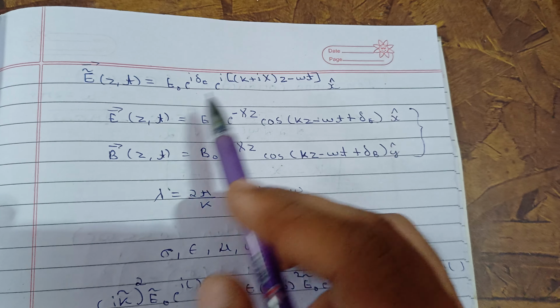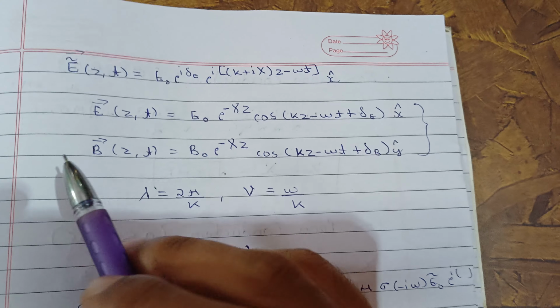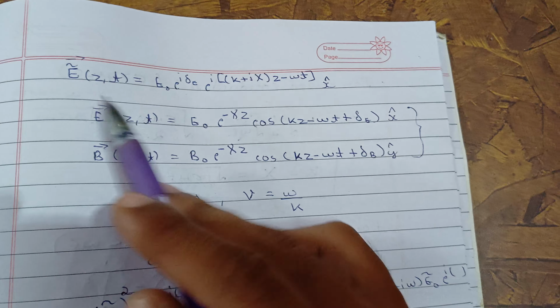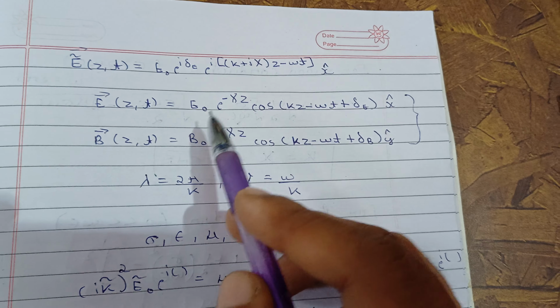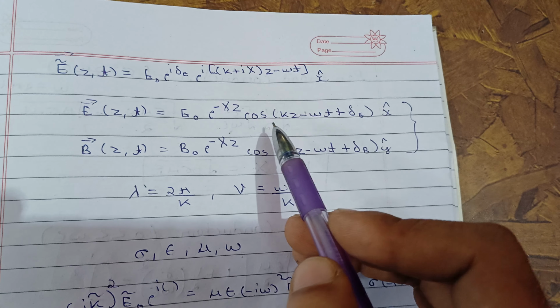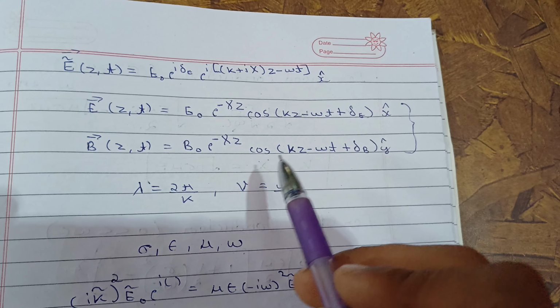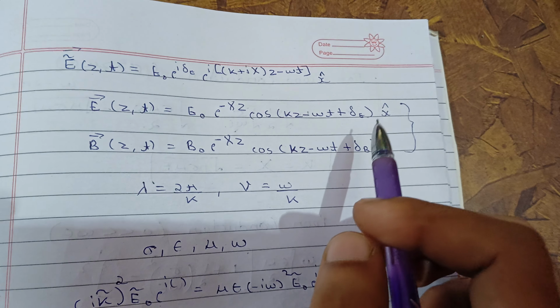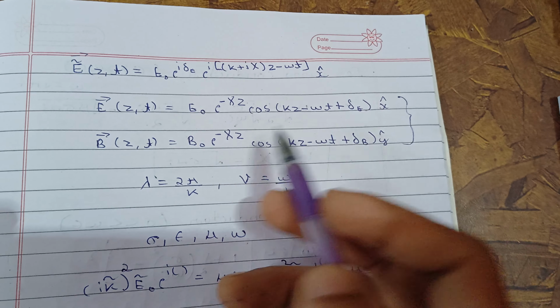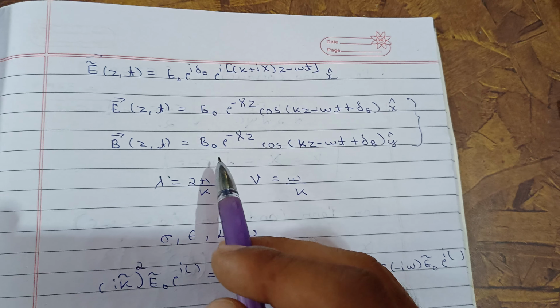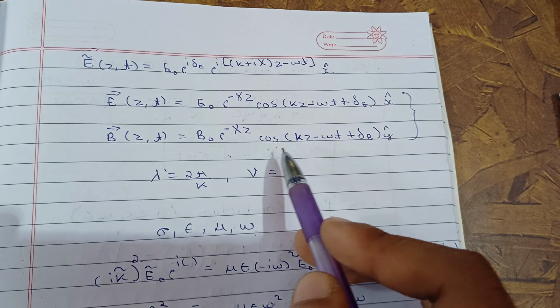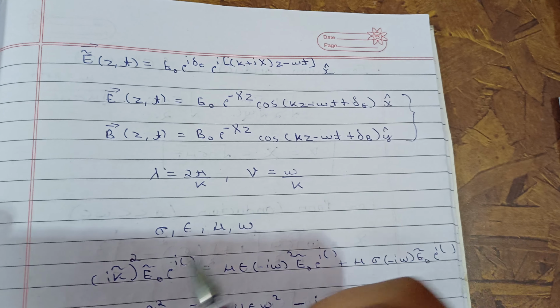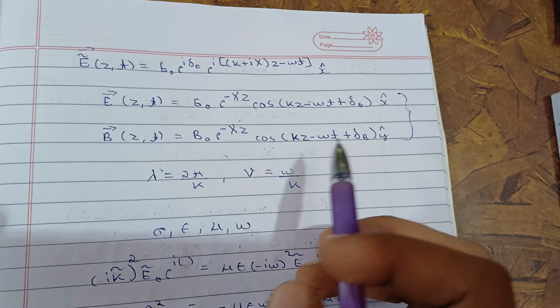And now the real part will be simply the cos part. So E (z,t) will be equal to the real part, that is E naught exponential minus kappa z cos(kz minus omega t plus delta E). So this is your wave equation or the solution. Similarly we can write the real part of B also, that will be B naught exponential minus kappa z cos(kz minus omega t plus delta B) y cap. So remember, this is the solution.